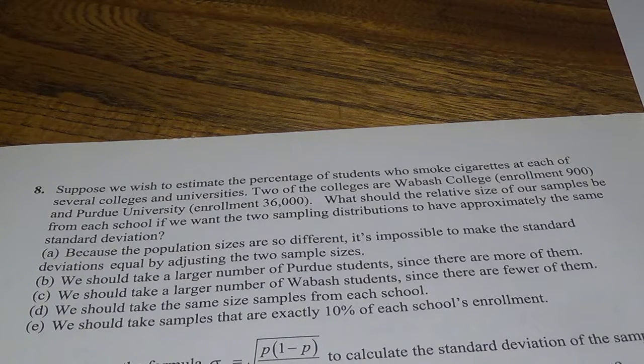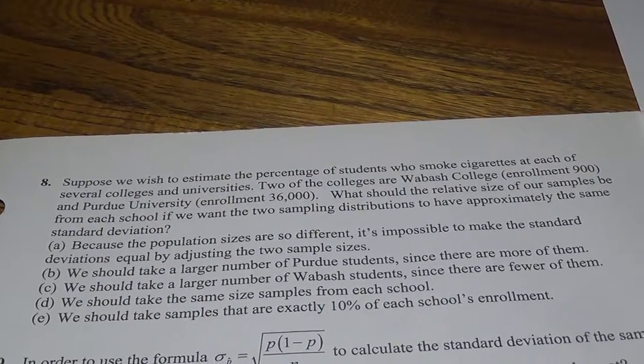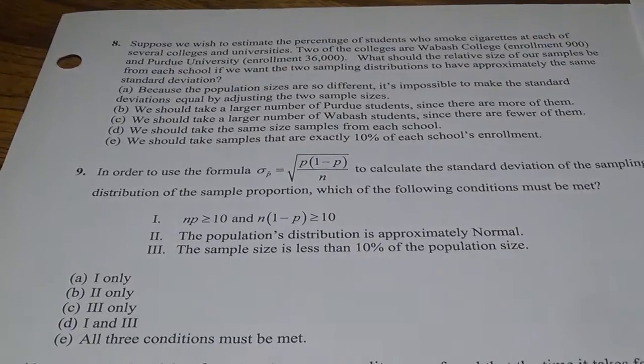variability, and we learned that the population size does not affect the variability. So we are going to look for the same sample size from each, and that would be selection D. We should take the same size sample from each school. Remember the example of the corn scoop? That is the principle tested in that question.